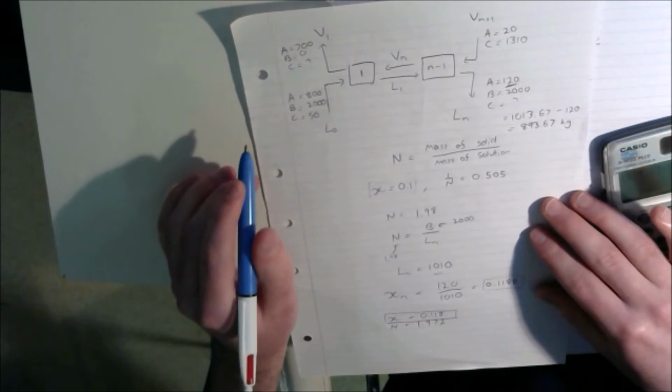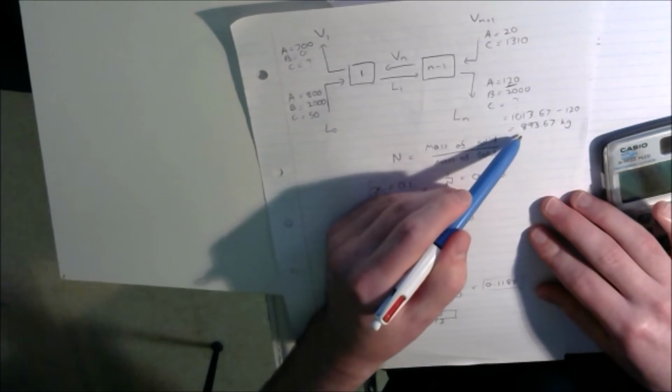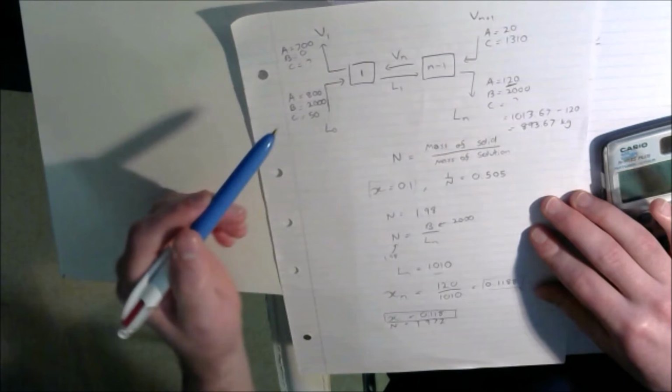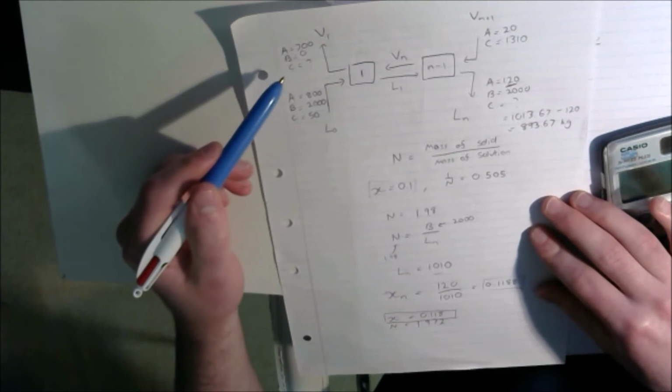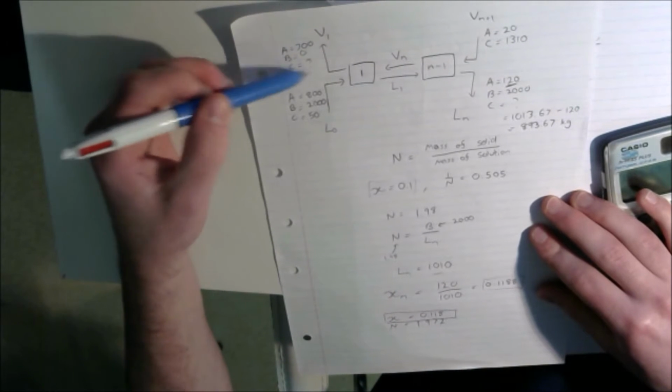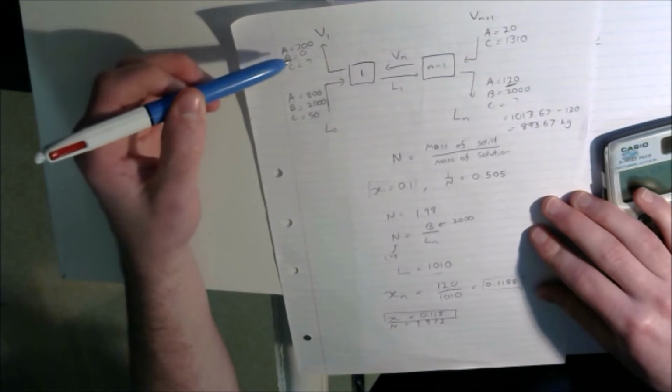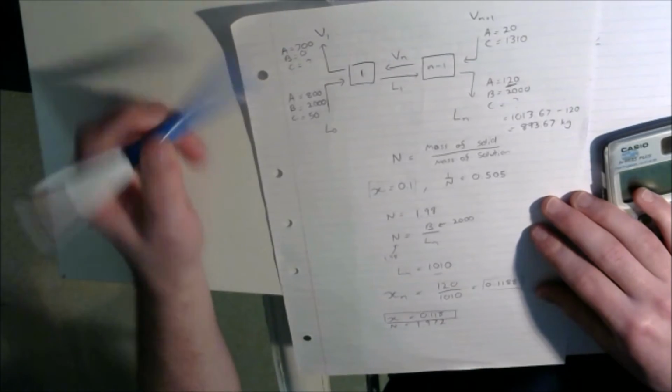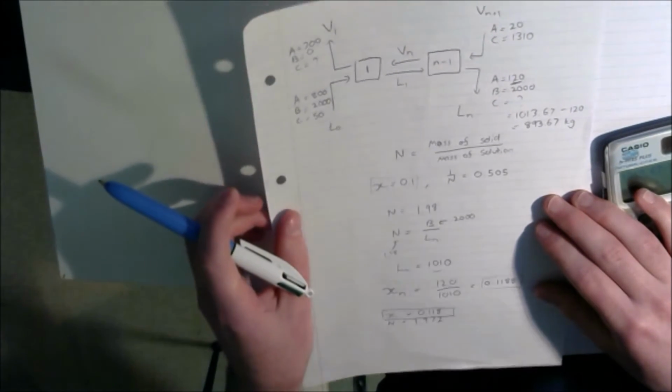Why does that help us? Well, if we know C down here, we also know C here, we can do a material balance on our whole system. We can figure out the total amount of solution up in here, and then if we know the total amount of solution, we can figure out the concentration of component A. So let's go ahead and do that.